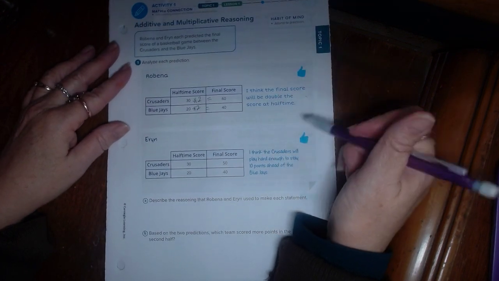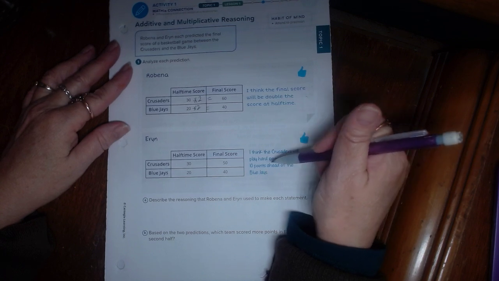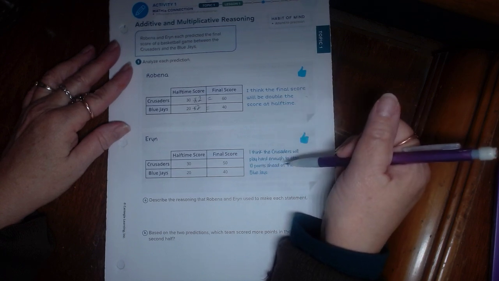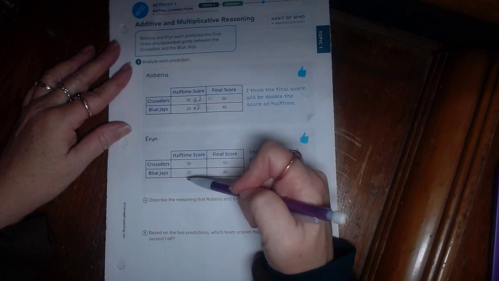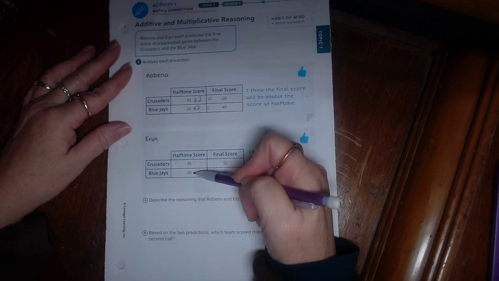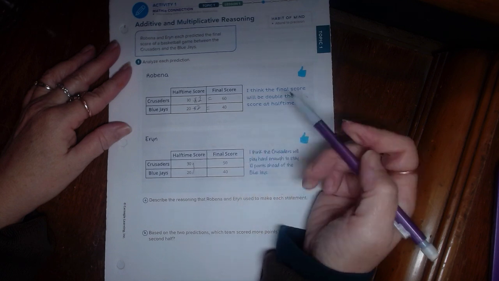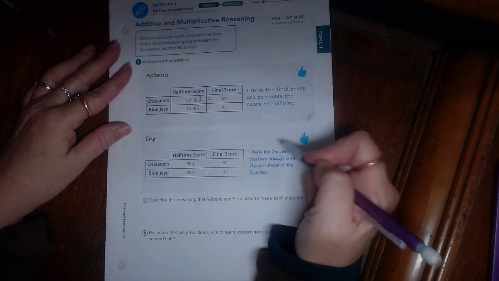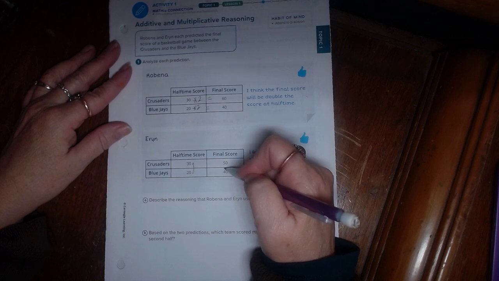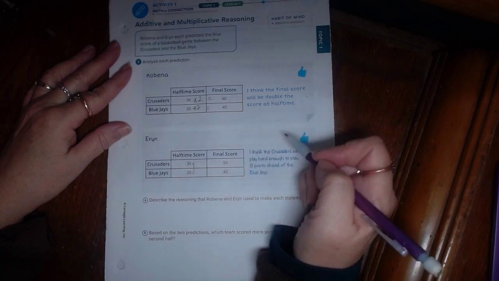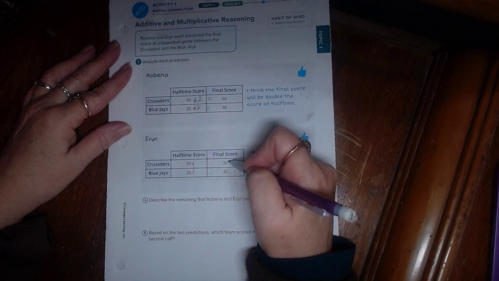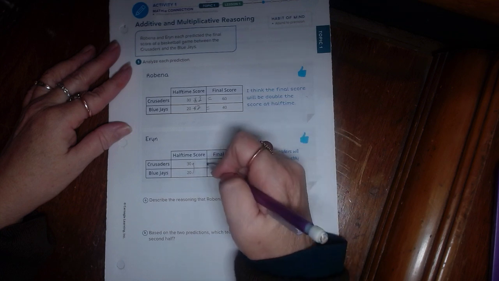And then Aaron says, I think the Crusaders will play hard enough to stay 10 points ahead of the Blue Jays. So if they were 10 points ahead here, like these guys were 10 more than them, so you had to add 10 to their score. And then, it looks like she thinks they will increase 20 points.